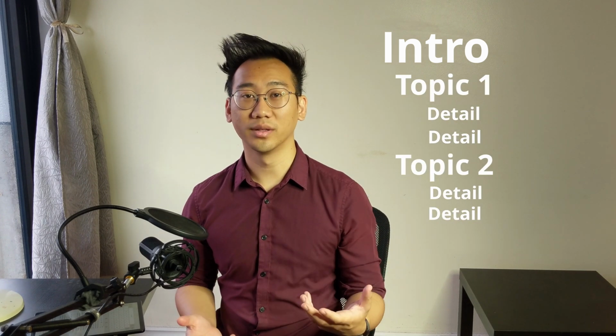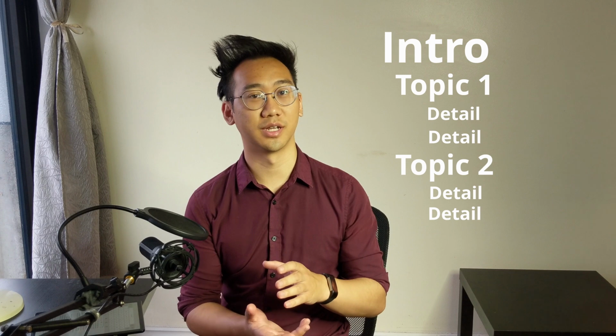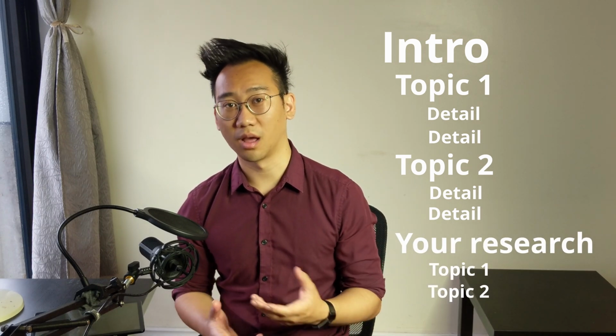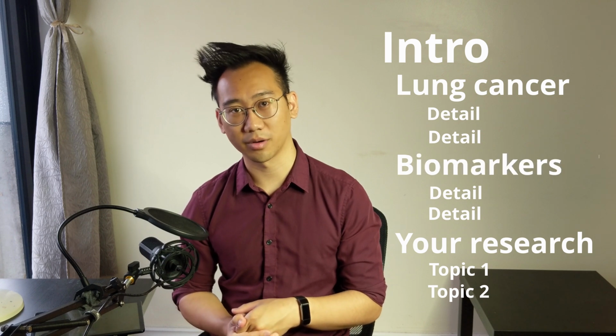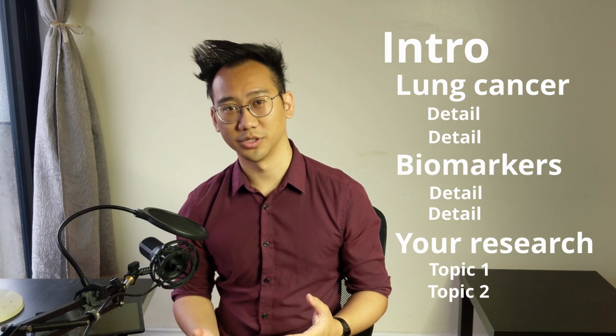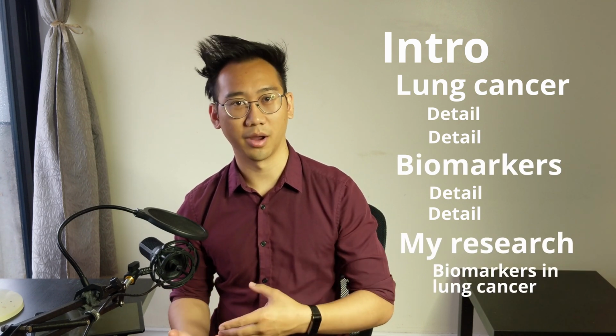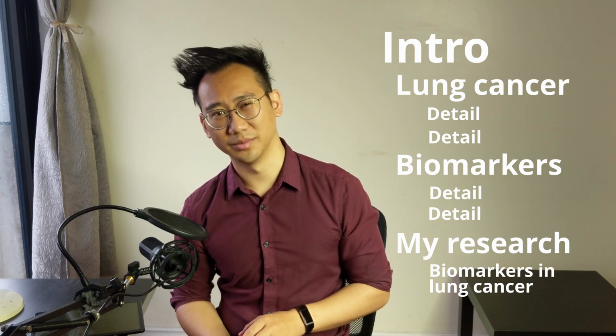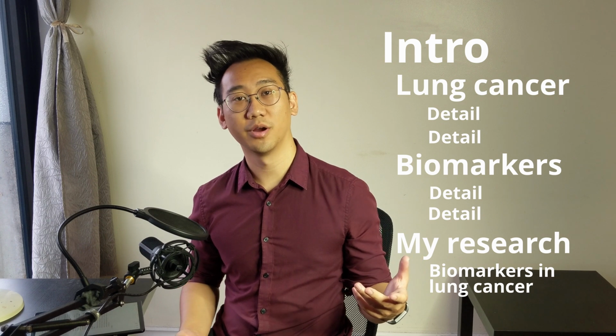Identify the 2 or 3 topics in your paper, fill in as much detail as you need, and then add one last section where you tie it all together and introduce your research. For me, the topics might be lung cancer and microRNA biomarkers. And then I would introduce my project where I look for microRNA biomarkers in lung cancer. It kind of writes itself at this point. And that pretty much wraps up your outline.